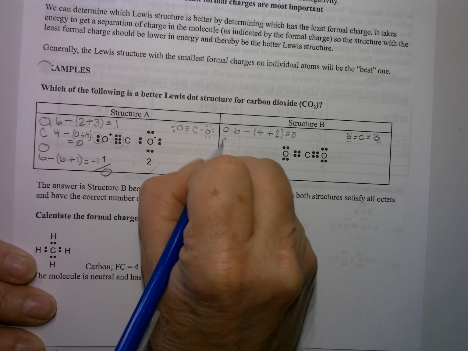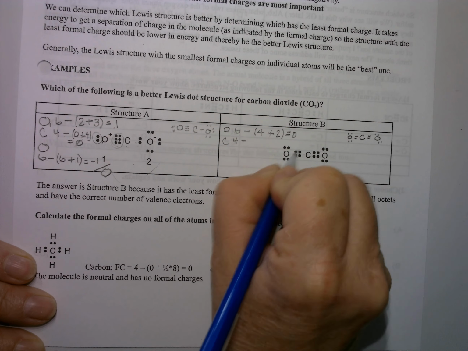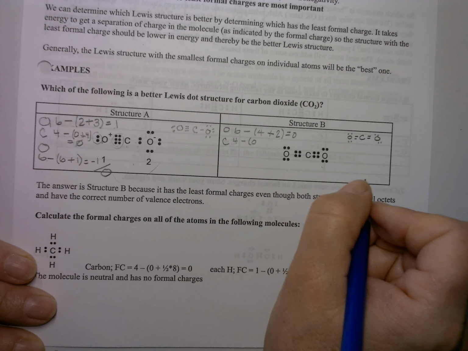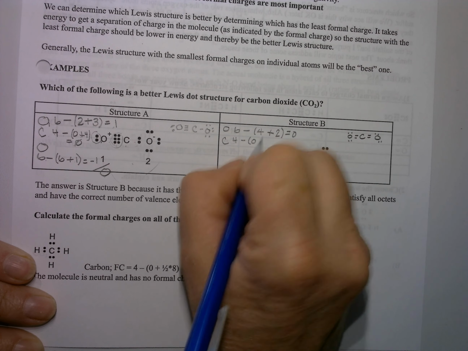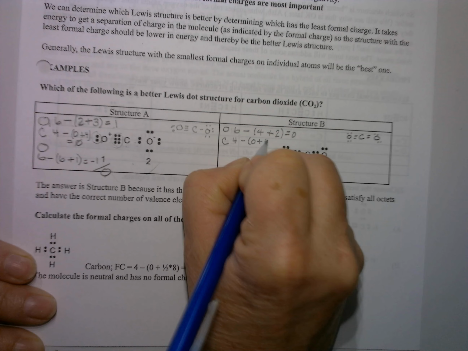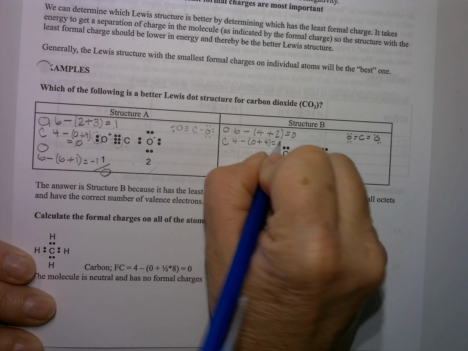Next, carbon. 4 minus, there are 0 unbonded plus 8 bonded, so that's 4, 1/2, right? 1/2 of 8 is equal to 0.